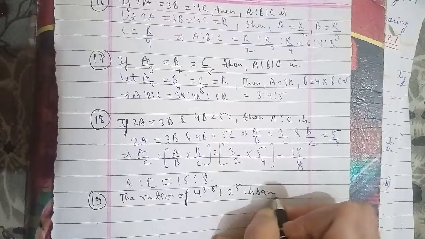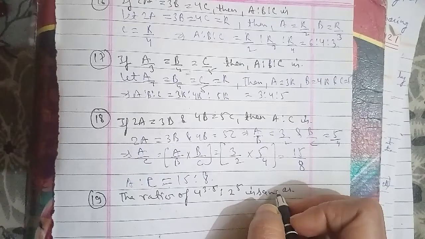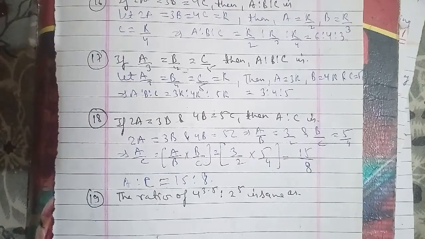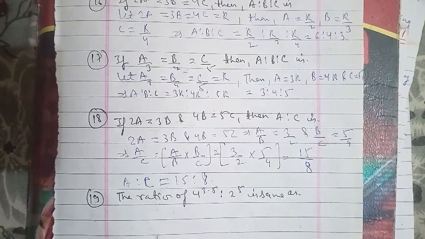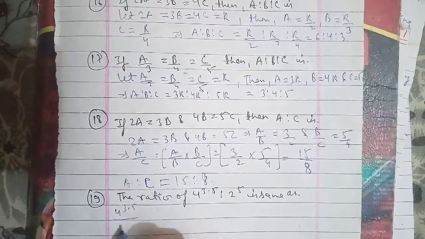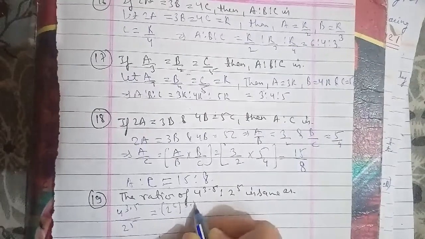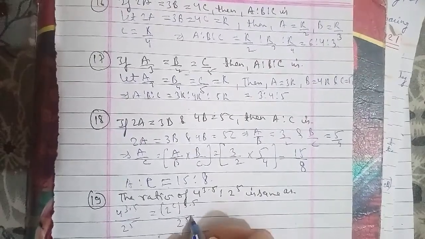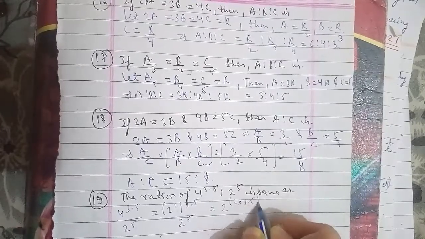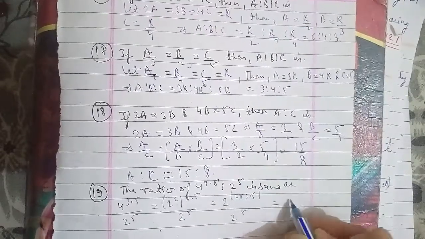So 4 × 3.5 upon 2 to the power 5 equals 2 × 3.5 upon 2 to the power 5, which equals 2 to the power 7 upon 2 to the power 5, which equals 2 to the power 2, because in the denominator the power has the same base, so it becomes 7 minus 5, which is 2. So that is 2 to the power 2, and 2 twos are, you know very well, 4.